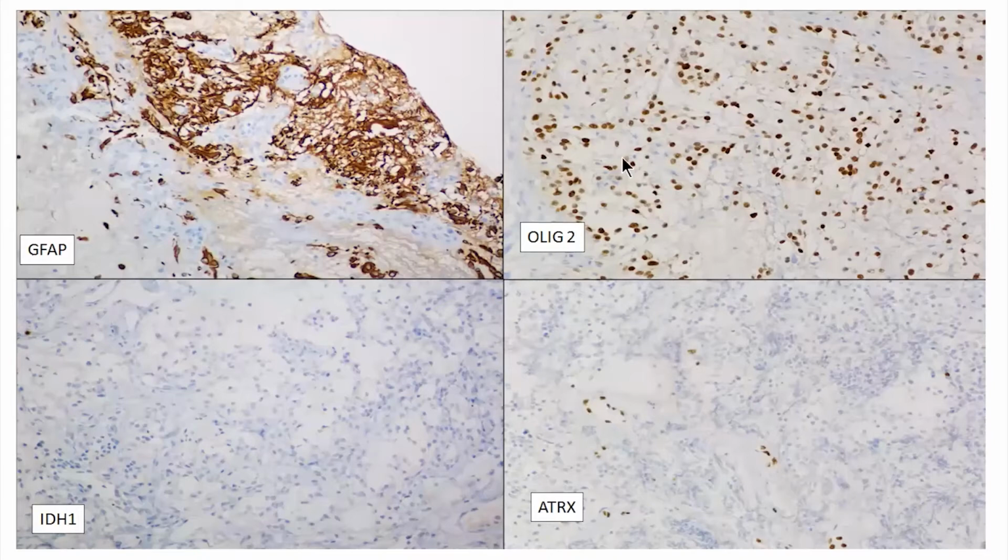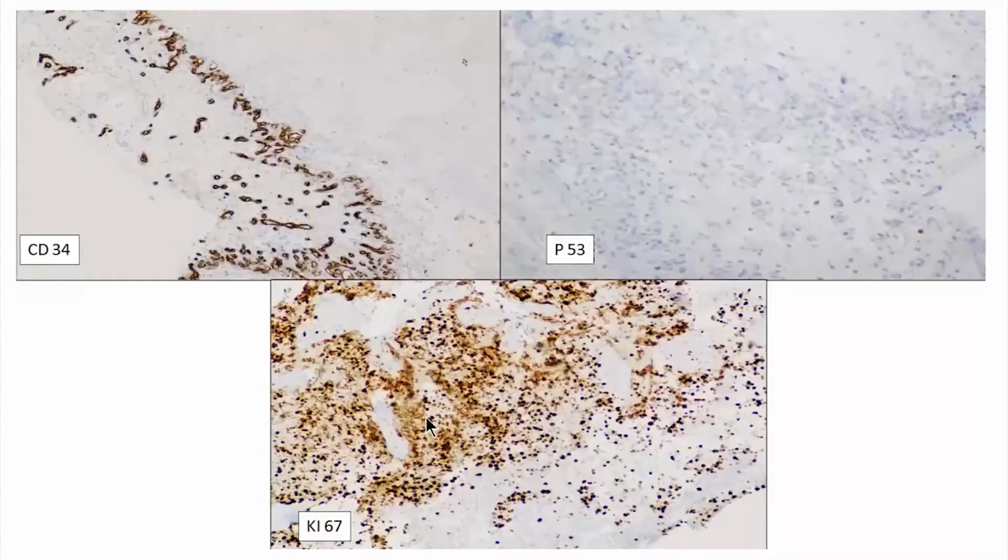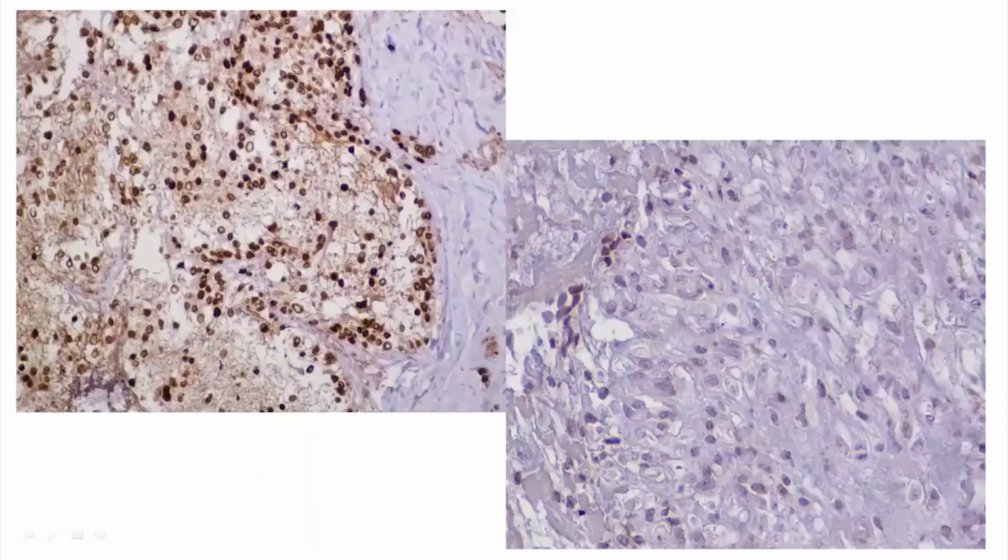So this is further IHC. CD34 is positive, P53 is showing wild type, and Ki67 is very high. This is the most important IHC in this case. This is H3K27M and this is H3K27ME3. So here we can see that ME3 is lost.